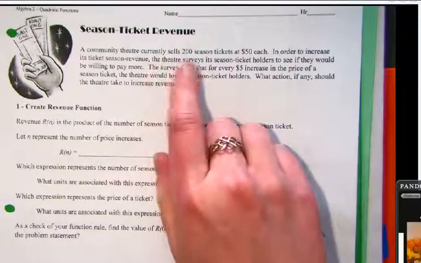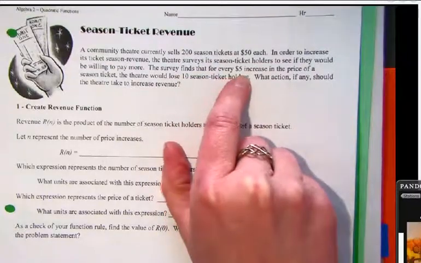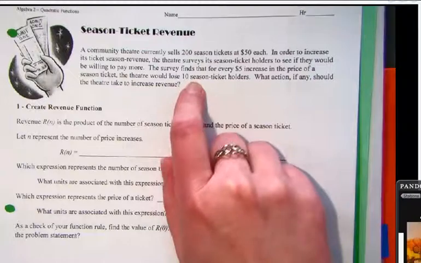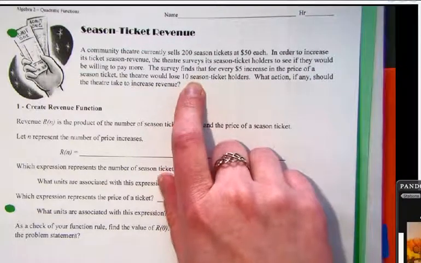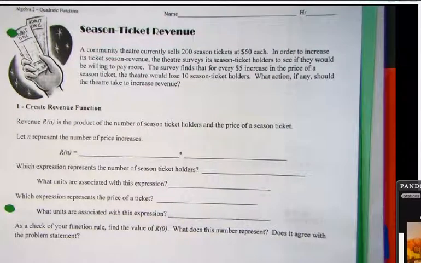So they gave a survey to a bunch of their season ticket holders and found that for every $5 increase in the price of a season ticket, they might lose 10 people. So they need to determine if they should raise their prices or keep them the same. They want to figure out how they can balance that.